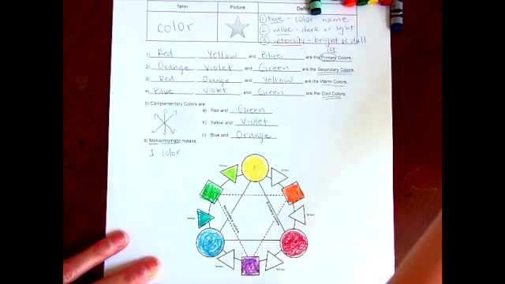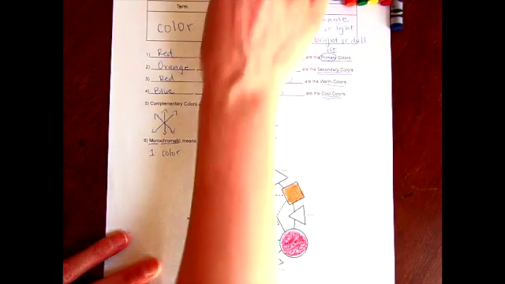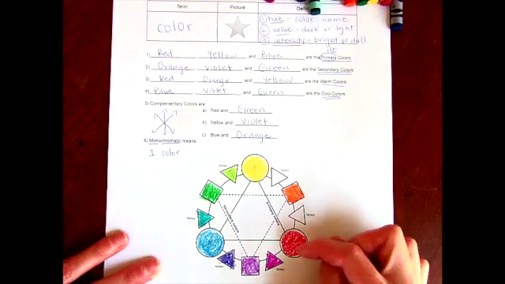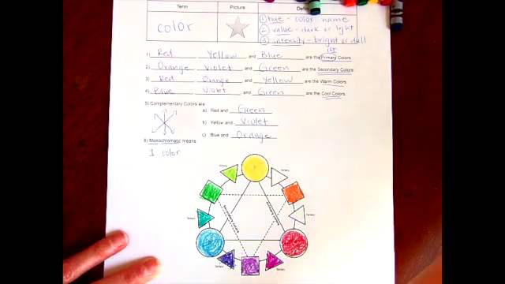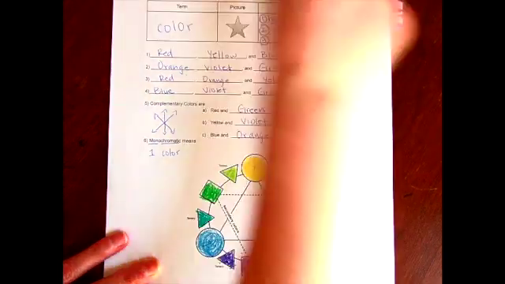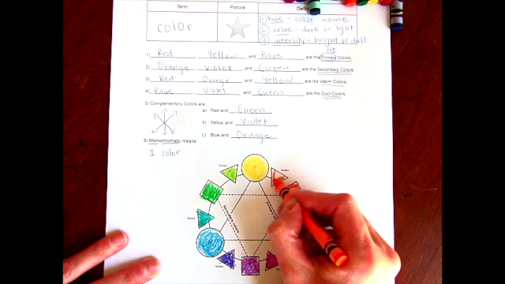Blue and violet is going to give me a blue-violet. Notice they're always named with the primary color first and the secondary color last. Red and violet is going to give me a red-violet. If I mix red and orange, the tertiary color I'm going to get is red-orange. And the last one, if I mix yellow and orange, I'm going to get a yellow-orange.